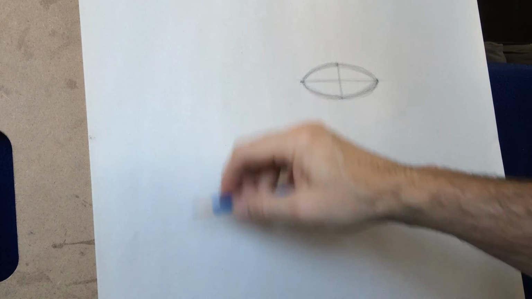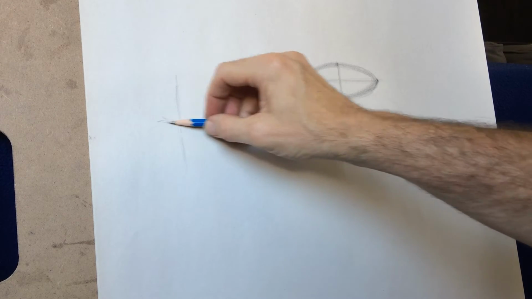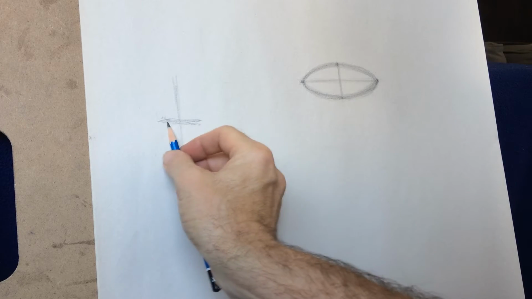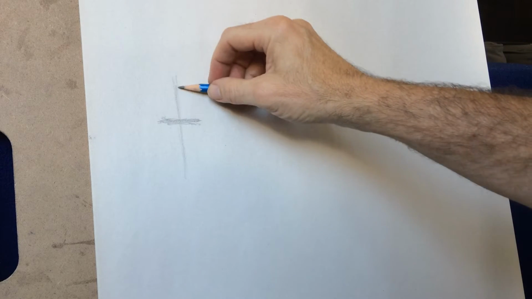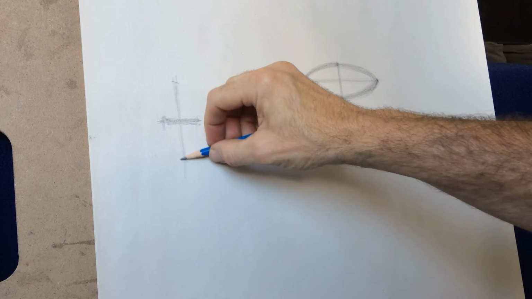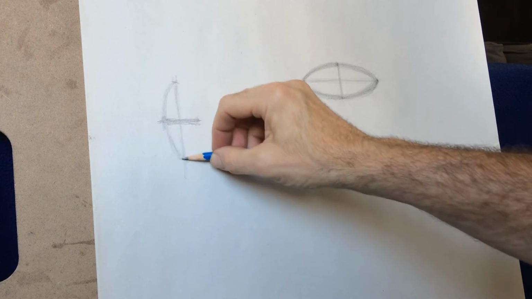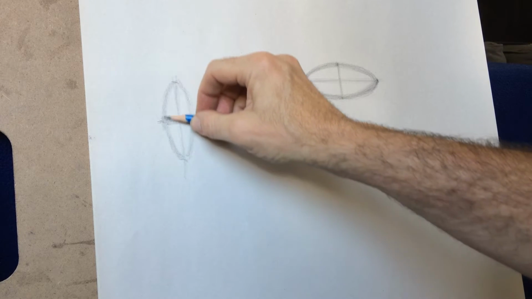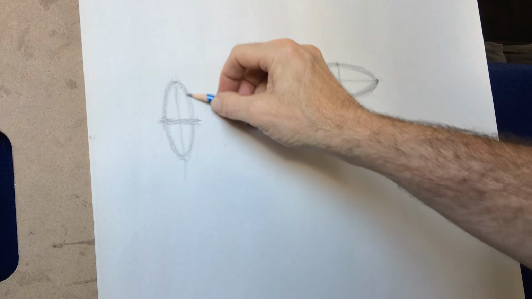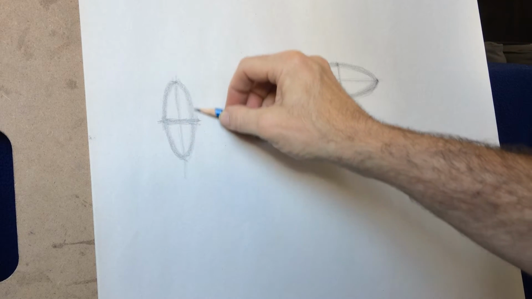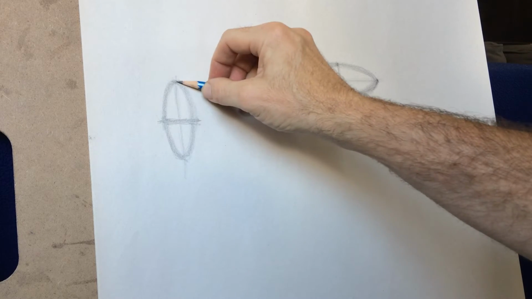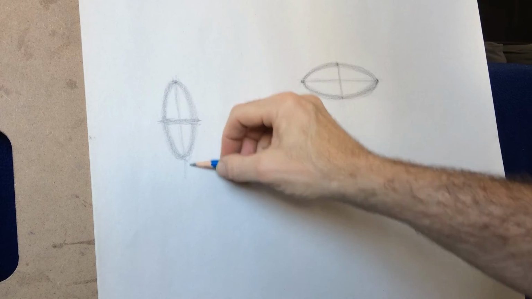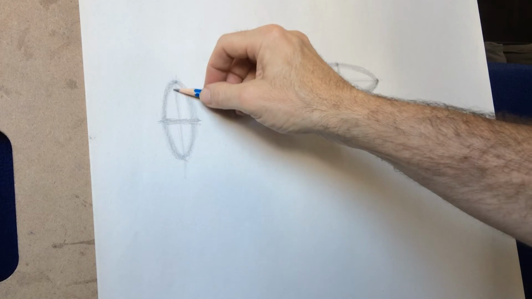So like I say, if I did one this way and started out with a football shape like that, I do want to make sure that I come back and round out the long axis points, these guys.